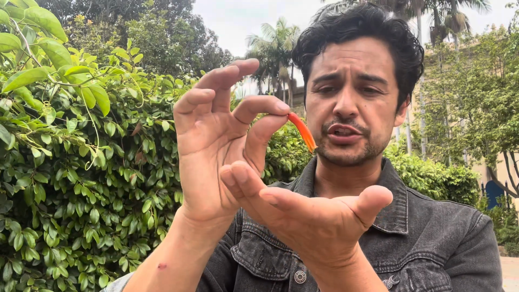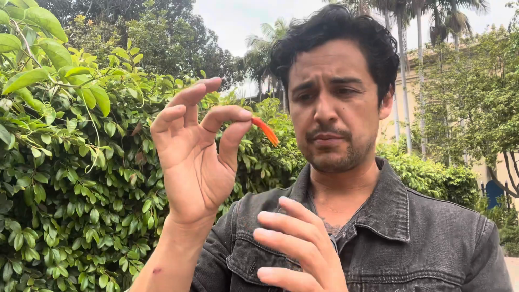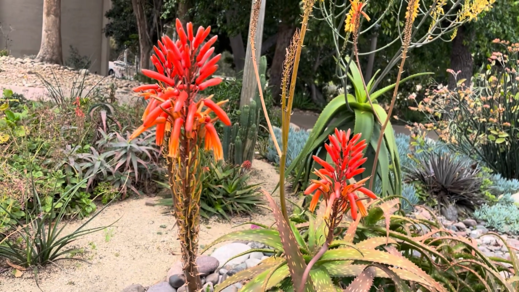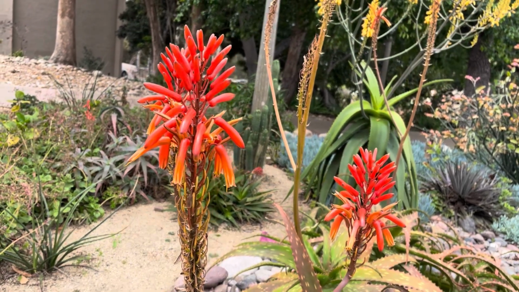Another hint as to what the pollinator might be on a flower is the shape of the corolla, or the shape of kind of the entry point where the nectar is delivered or made available. Here you can see a flower with a long tubular shape, and so whatever is pollinating this likely has some way of accessing that nectar through this tubular shape of a flower.